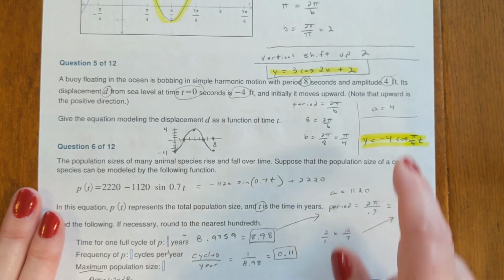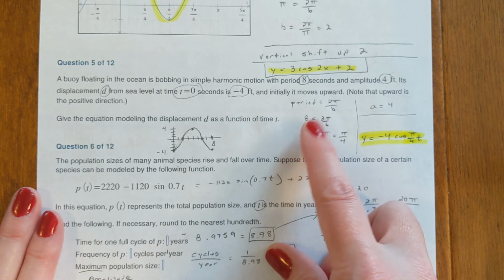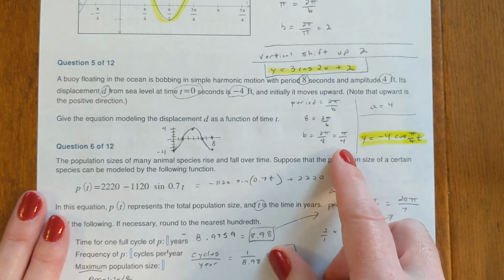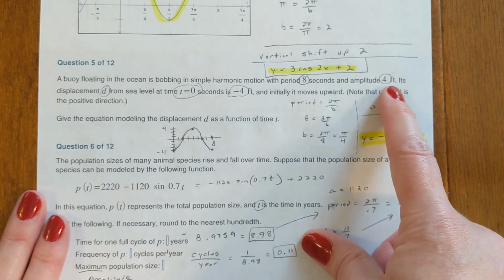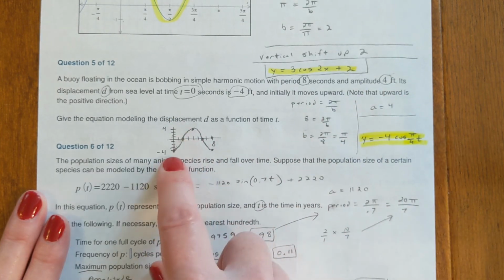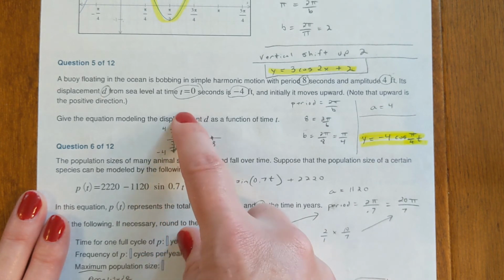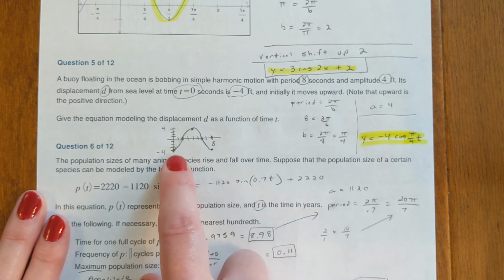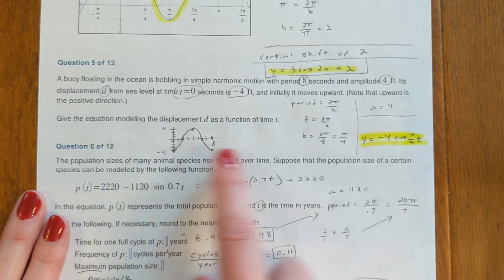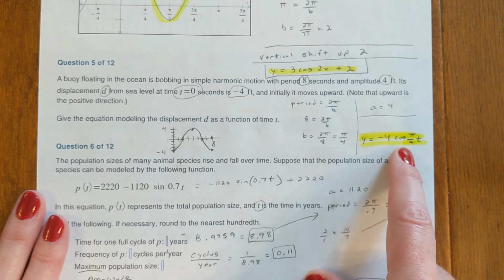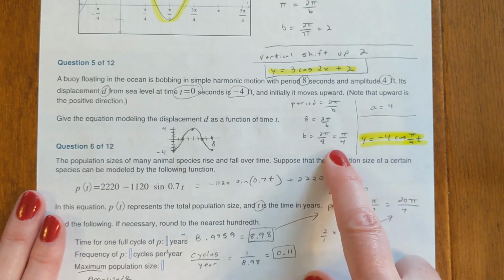But they said that the period on it was 8. So 8 equals 2 pi over b. Again, flip the b and the 8, and so that makes b pi over 4. The amplitude they told us was 4. The fact that it starts down here at -4 instead of at +4 for cosine, it flipped it. So it reflected over the x-axis, which made that a -4. So -4 cosine pi over 4 t.